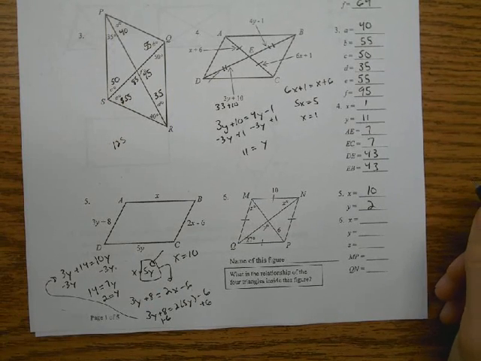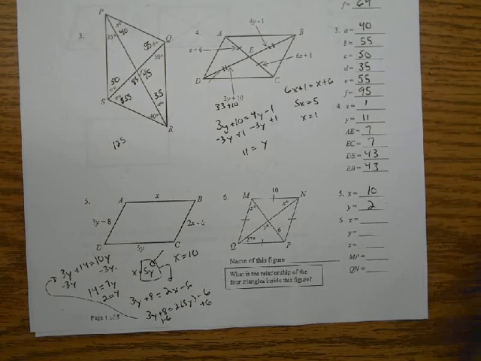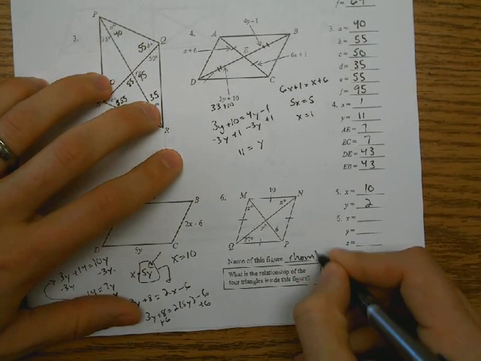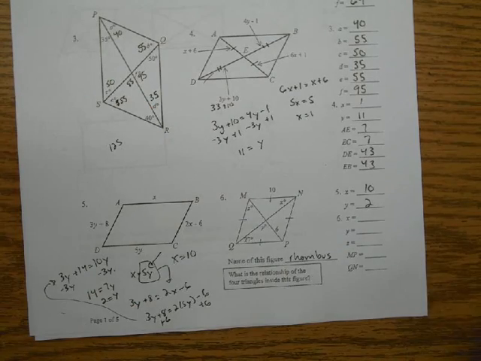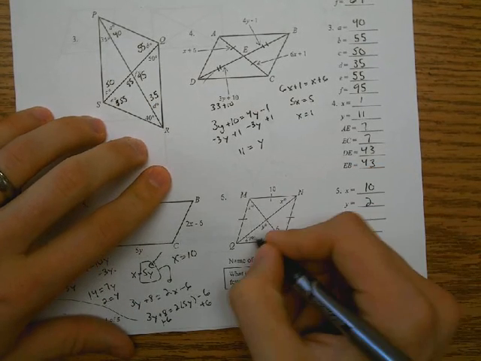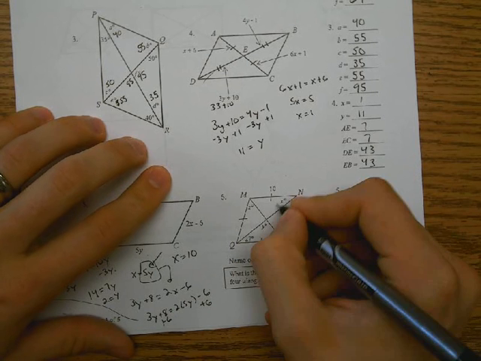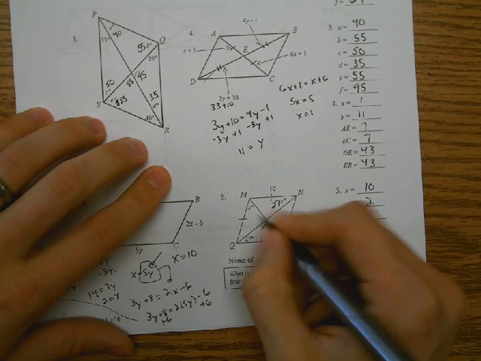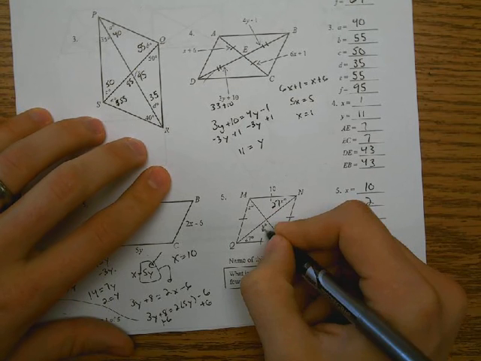Last problem, two things you want to watch out for. This one, name the figure. This is a rhombus. All the sides are the same, it's a rhombus. Now, for the rhombus, again, we have parallel lines. You could grab this at 27. The diagonals are going to intersect at 90 degrees.